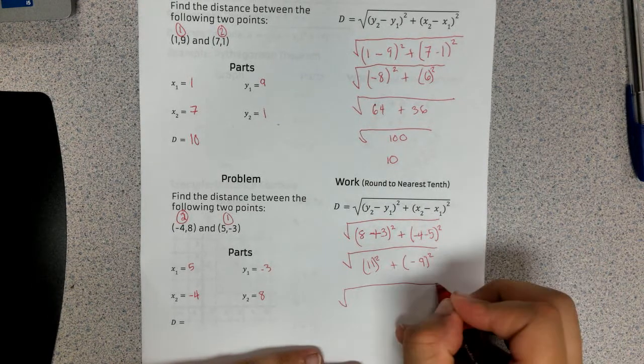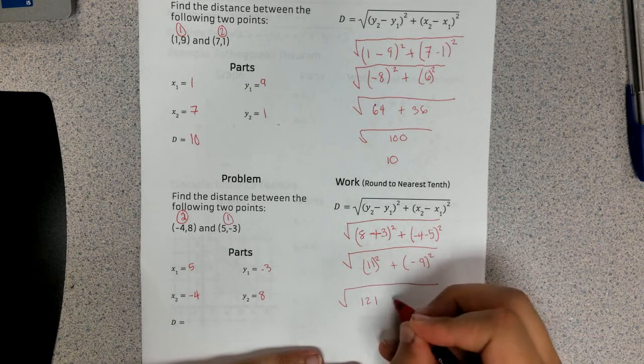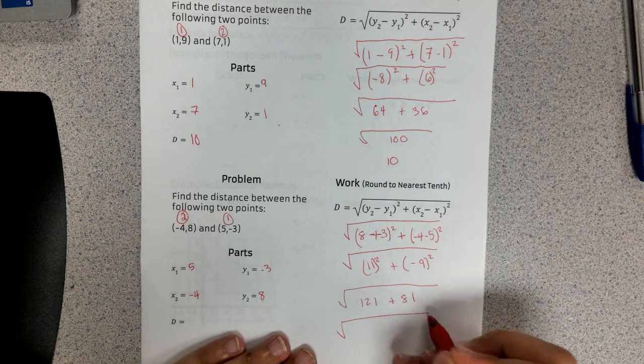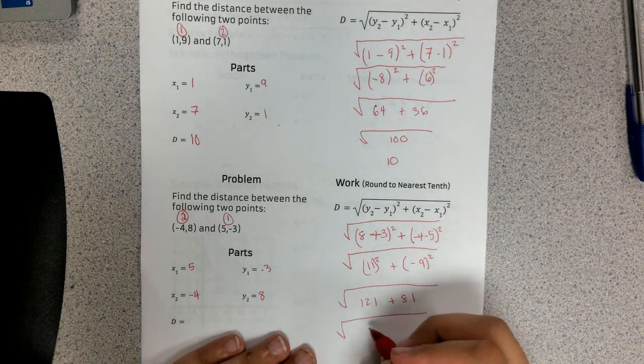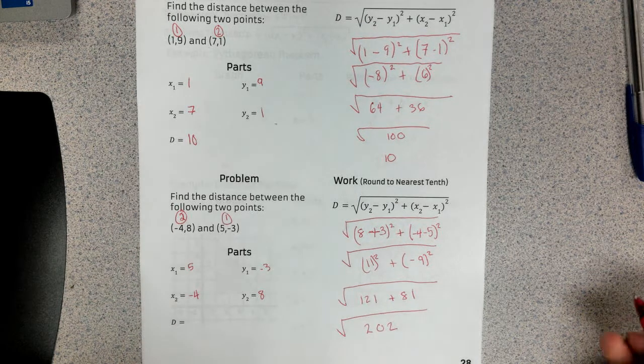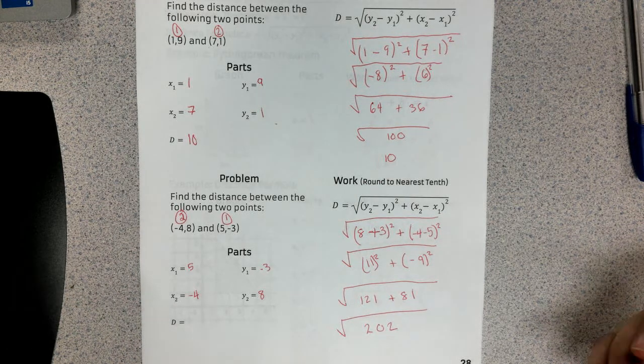So I end up with the square root of 121 plus 81, which is the square root of 202. And we can leave our answer like that.